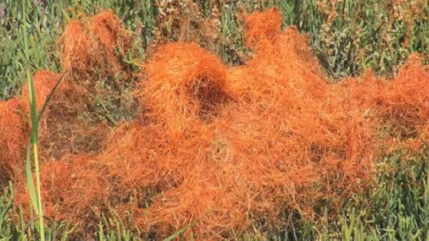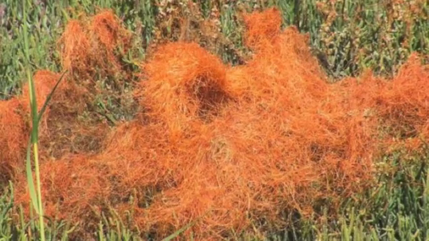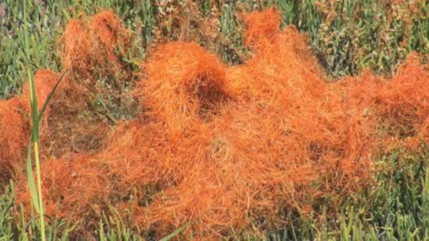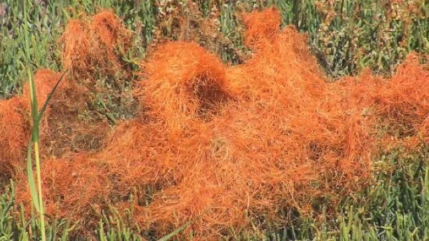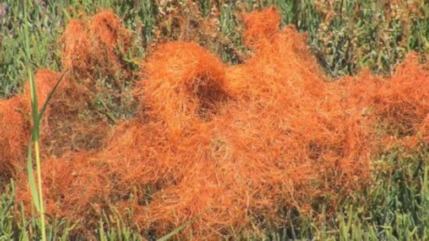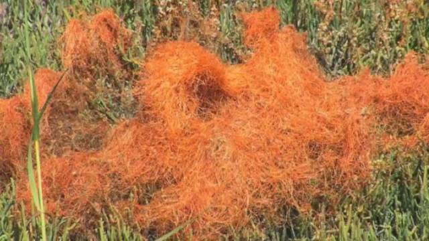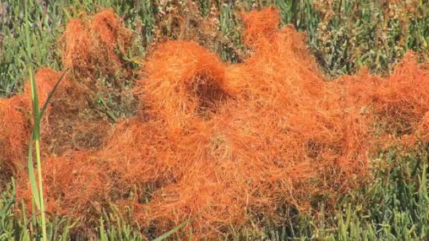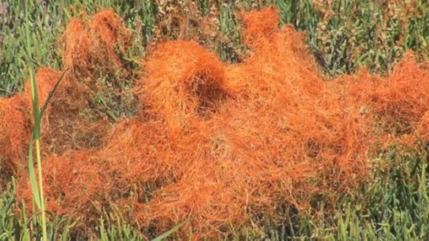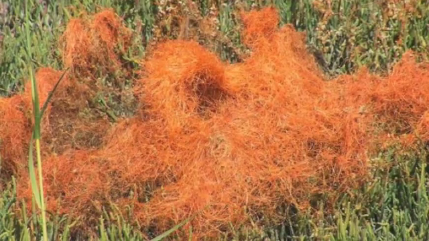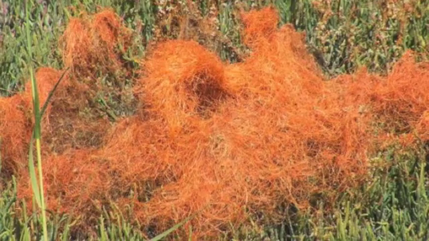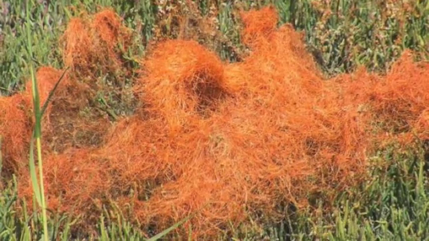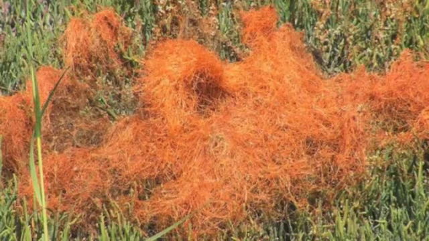For management, we like to follow a PAMS approach. As I mentioned before, preventative measures can be sanitation, planting non-host crops, and planting dodder-free seeds. Avoidance can be removing the dodder weed as soon as it is visible, before it spreads out, as seen here. Prevention and avoidance are crucial in managing the dodder weed spread.